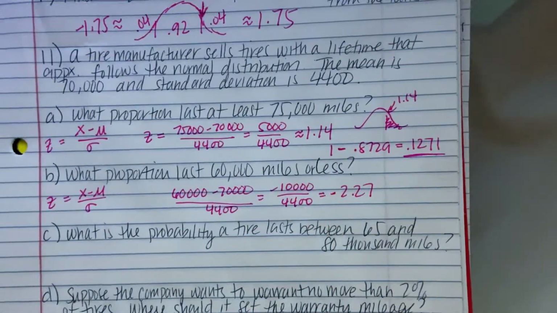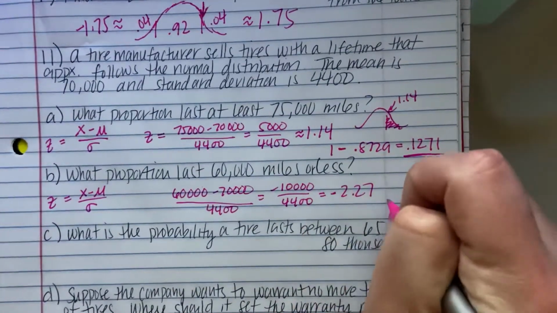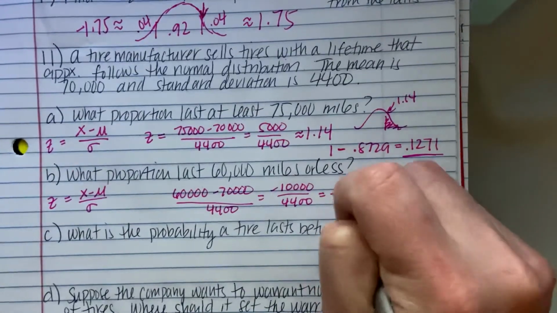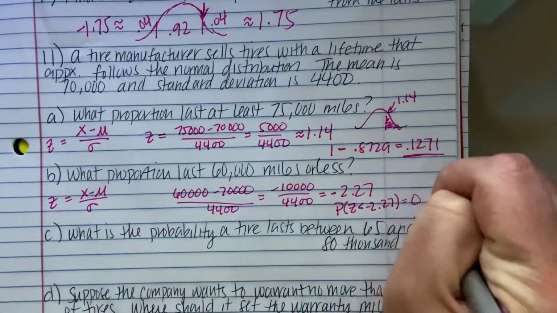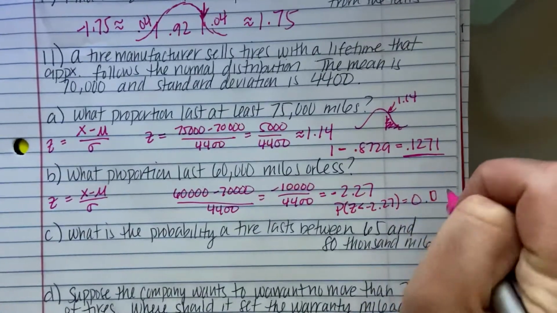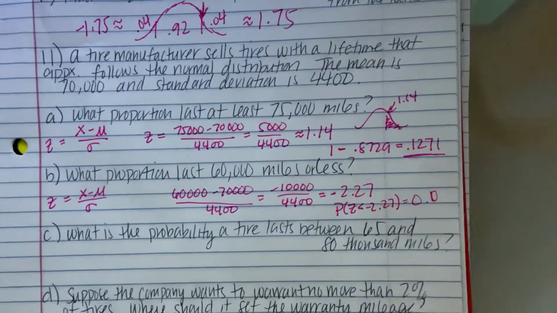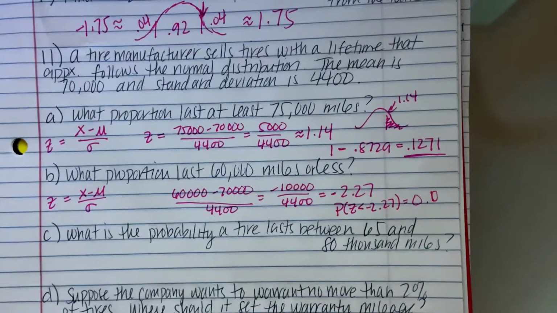So again, you go to your z-table and find the negative 2.27 on the outside. Looks like not very often. The probability that your z-score is less than negative 2.27 is 0.0116. Let me make sure again. Yes.